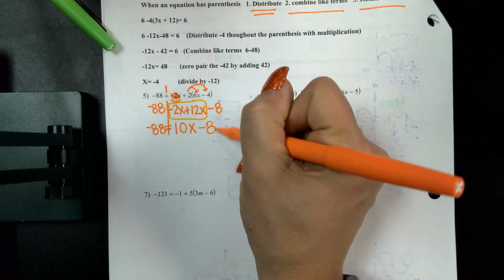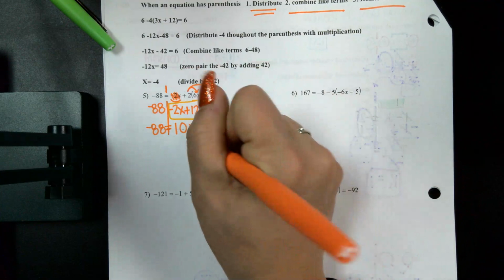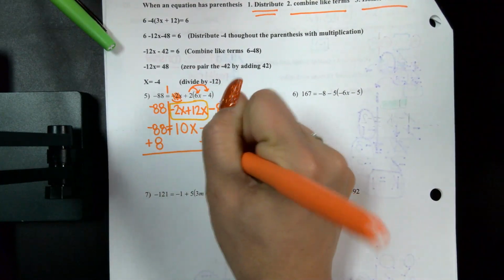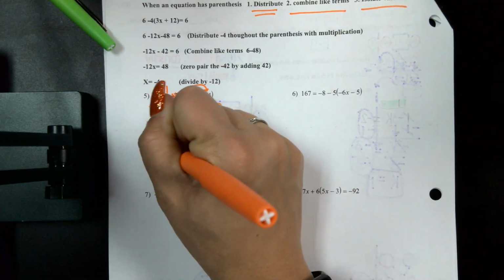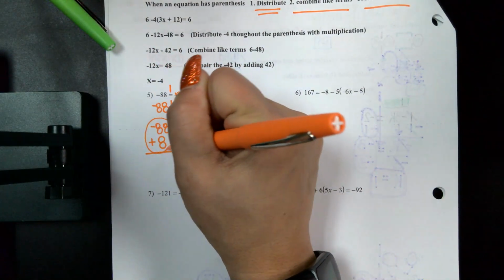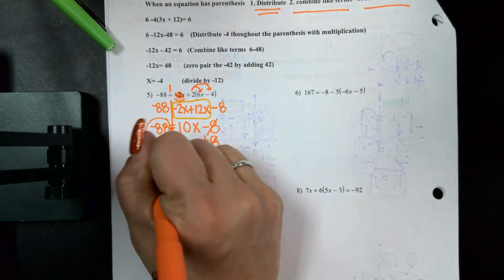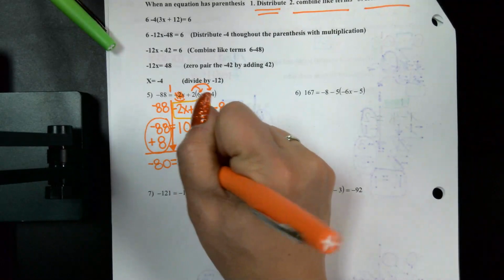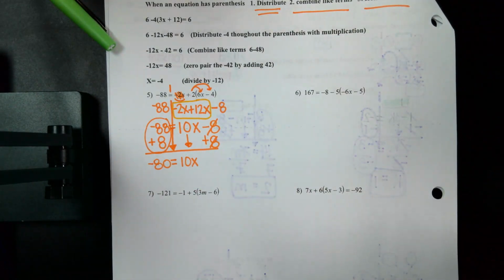So now we're going to go ahead and take this constant of the minus 8, and since we're crossing the line, we're going to add it. You're going to do the opposite. So if you take negative 88 plus 8, I would much rather you guys type that into your calculator than try to do it in your head. Then negative 88 plus 8. That's just 80. Yeah, it's negative 80. And then you divide it by 10.